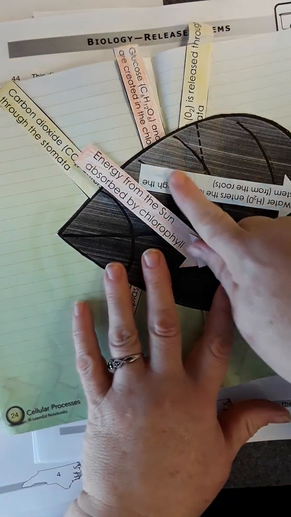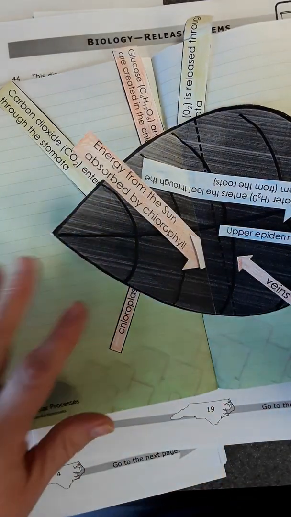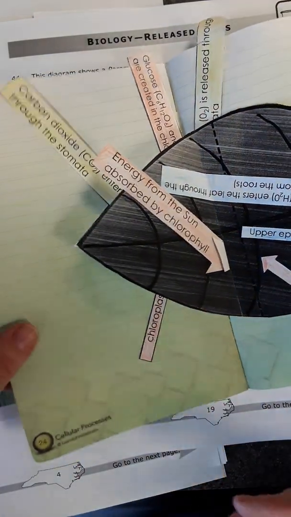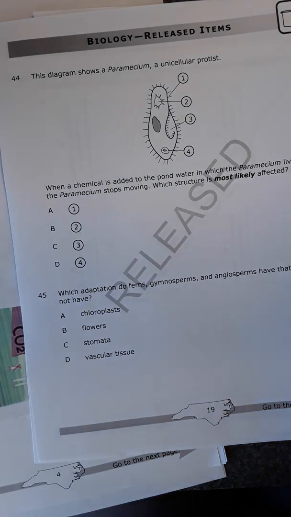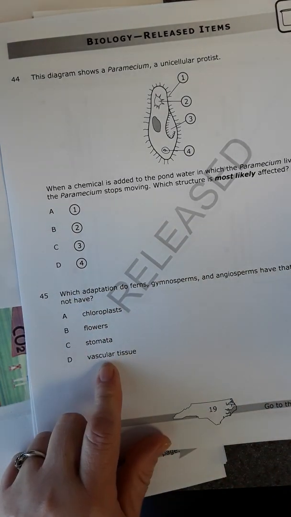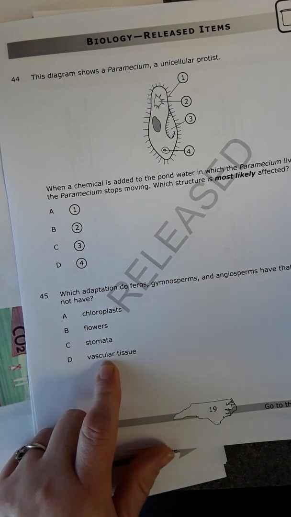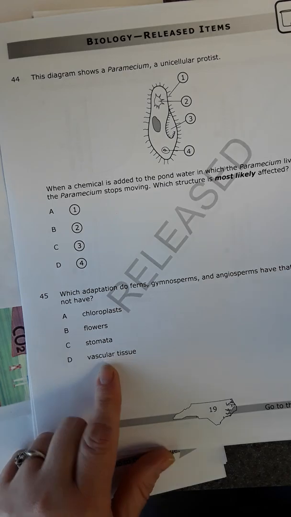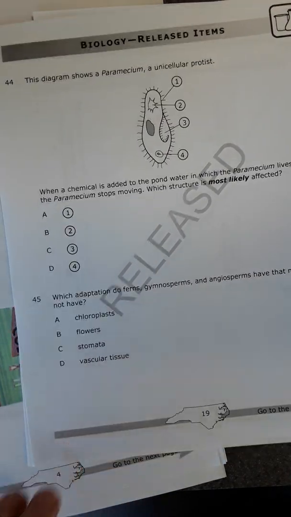These are vascular plants. Moss is like that green stuff that grows on trees. They have to absorb it through their cells. So all of these have what mosses do not: they have vascular tissue, and that would be D. All right, question 46.